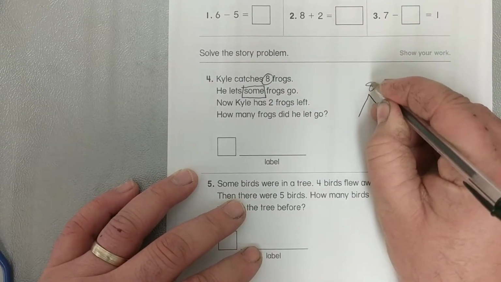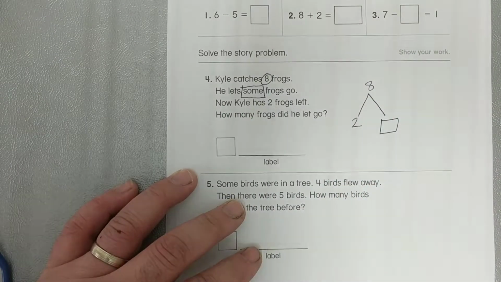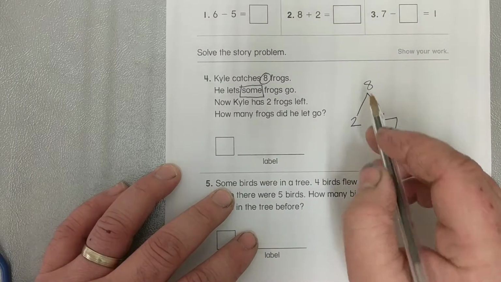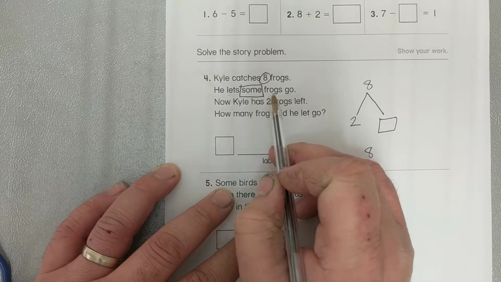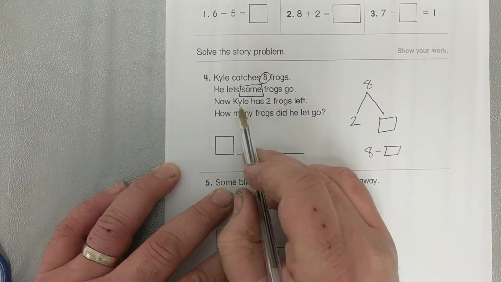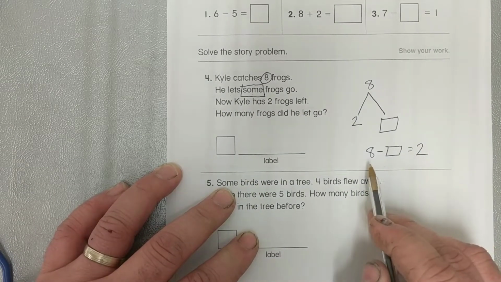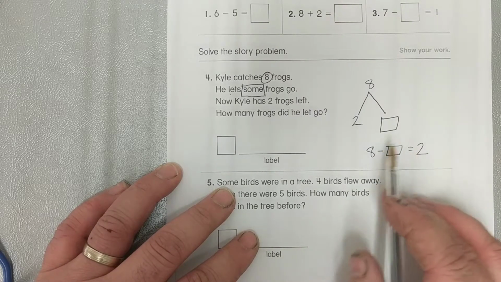8 is the total still. And now Kyle has 2 frogs left. So it's still a missing partner, but the equation that would go with it is that Kyle has 8 frogs. He lets some frogs go. That would be minus some. Now Kyle has 2 frogs left, so that would be equals 2. That would be a missing partner subtraction equation. That's kind of tricky for kids.